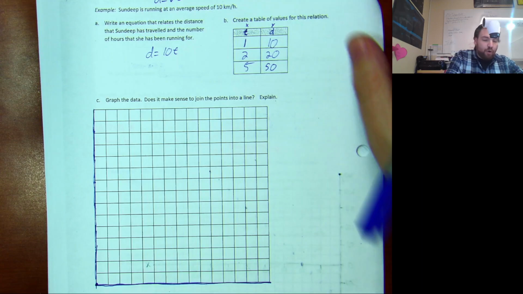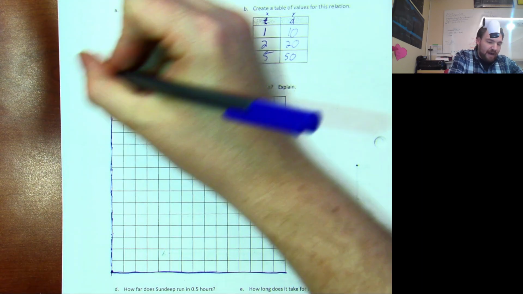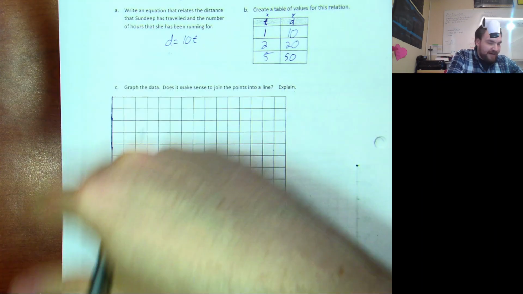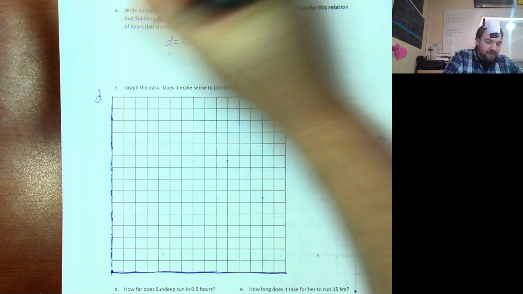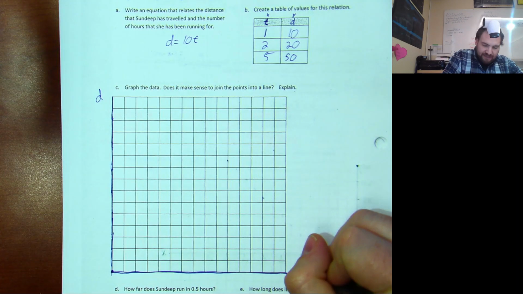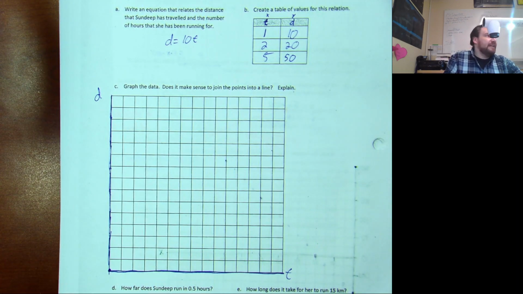What's my scale going to, oh, remember, the y value, or the dependent variable, goes on the y-axis. In this case my d values are going to go up there, and my t values are going to go down here. You don't have to label them x and y, you have to label them with the variables we've chosen to use, and we chose to use the variables d and t in this question.